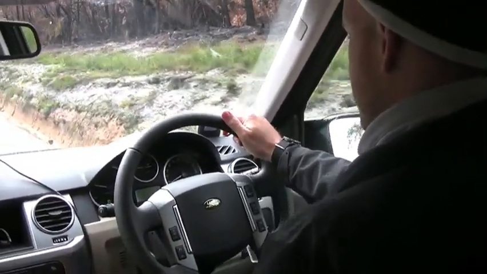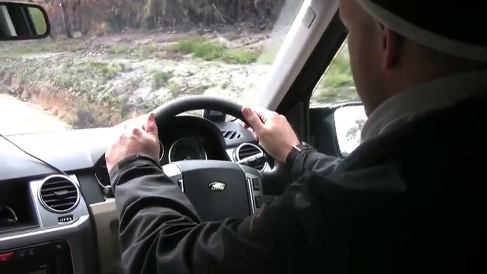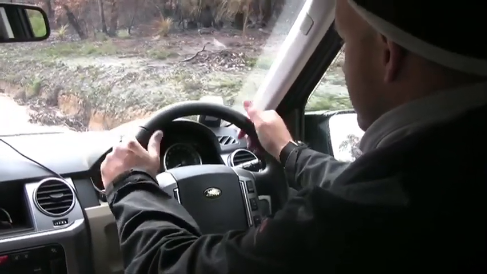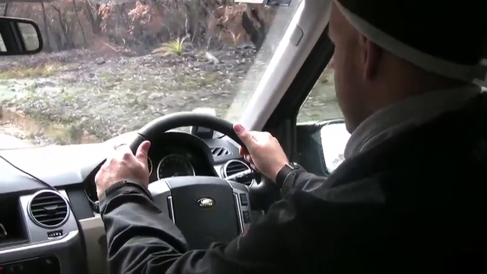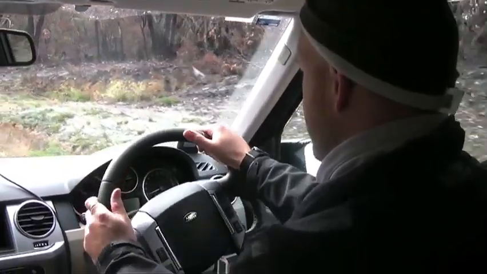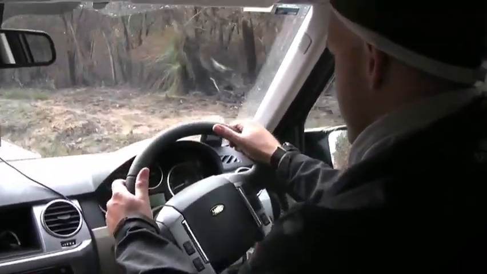This is low gear, or I can go third. And now I'm not even going 20 kilometers an hour, so it's nice and controlled. And I'm in charge of the car, and it goes where I would like it to go rather than where the mud would like it to go.